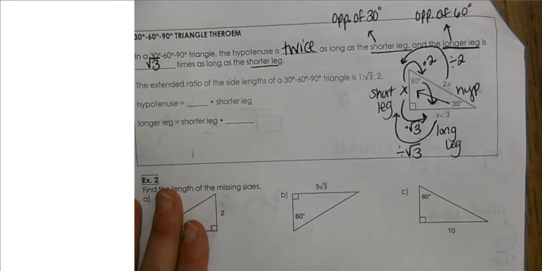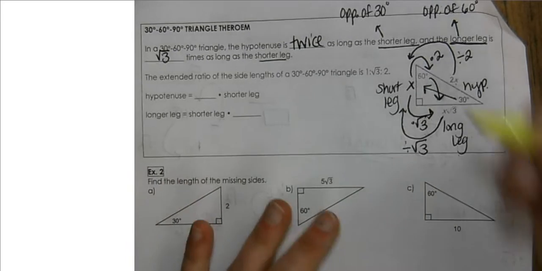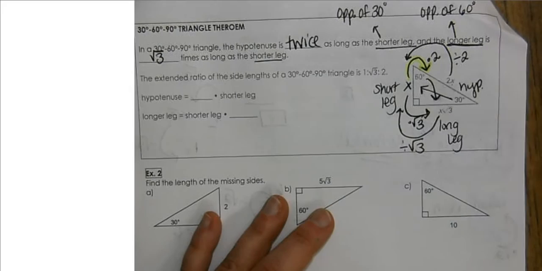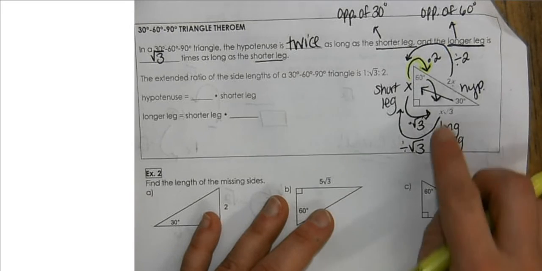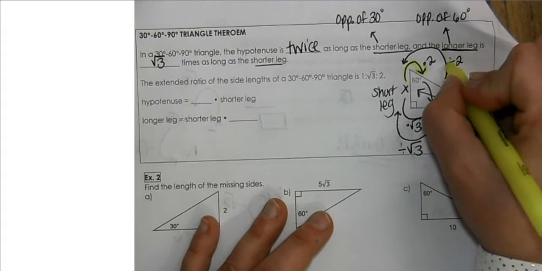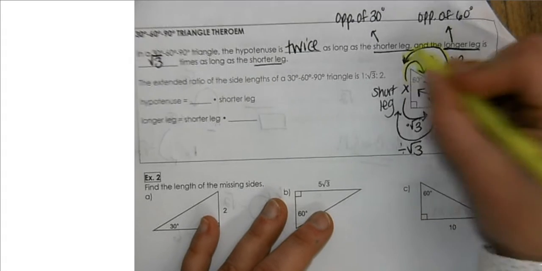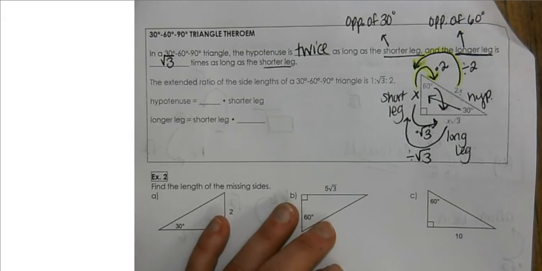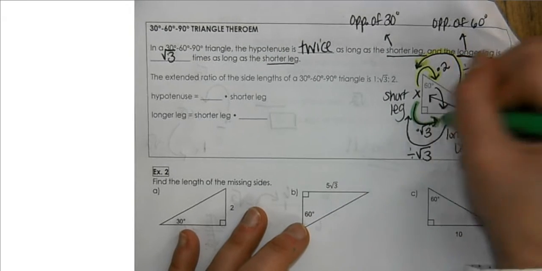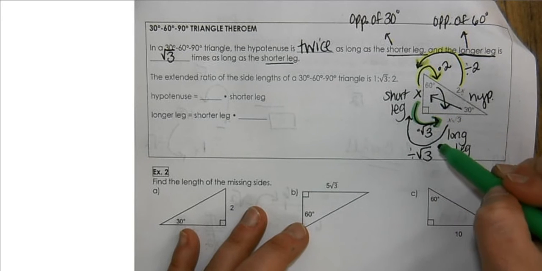So these are all of our relationships. You have the relationship going from short to hypotenuse: you're going to take the short and times it by 2. And if you know the hypotenuse and you want to find the short, you're going to divide by 2. The other is if you know the short leg and you want to find the long leg, you're going to take the short and multiply it by the square root of 3.